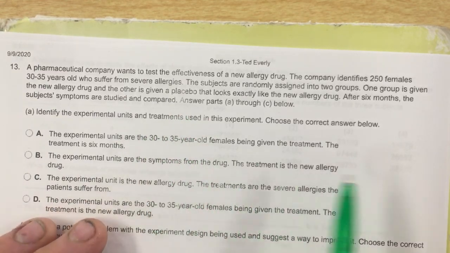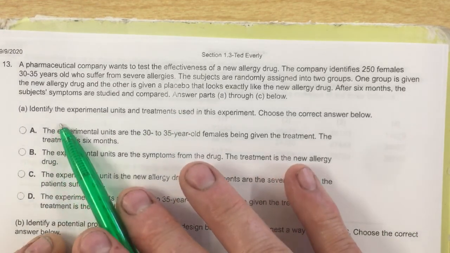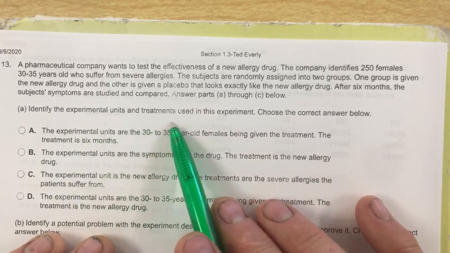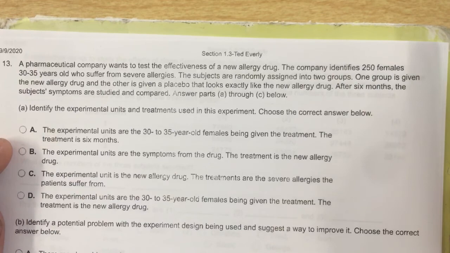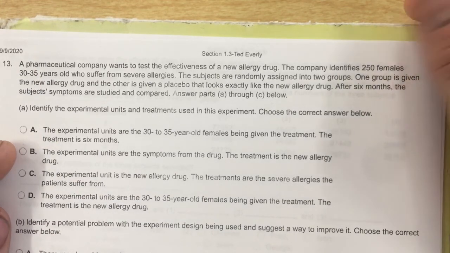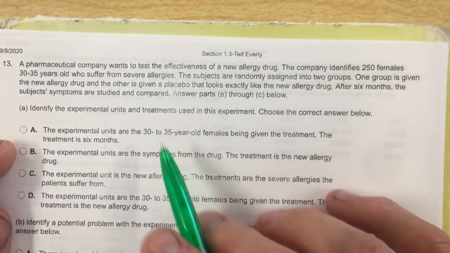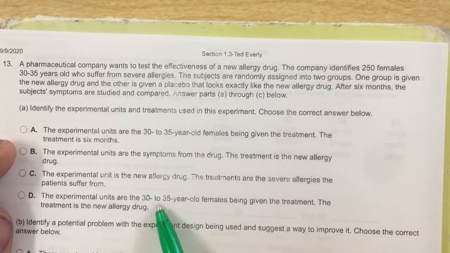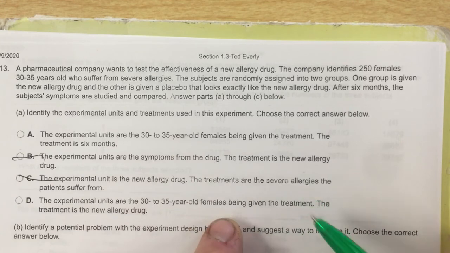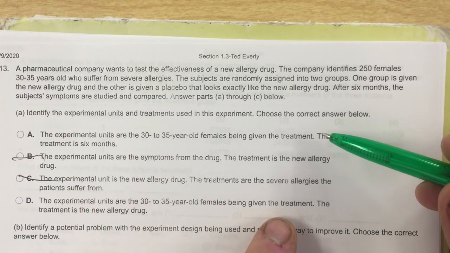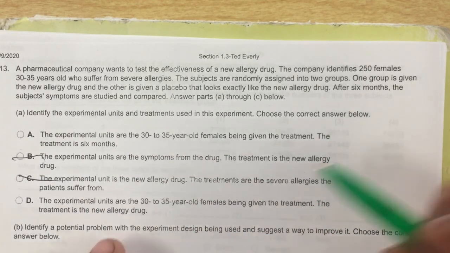Okay, now part 1. Identify the experimental units and treatments used in the experiment. Choose the correct answer below. Okay. The experimental units are the 30 to 35-year-olds, so it's got to be one of these two here. It's not B or C. 30 to 35-year-old females given the treatment. And the treatment is the new allergy drug.